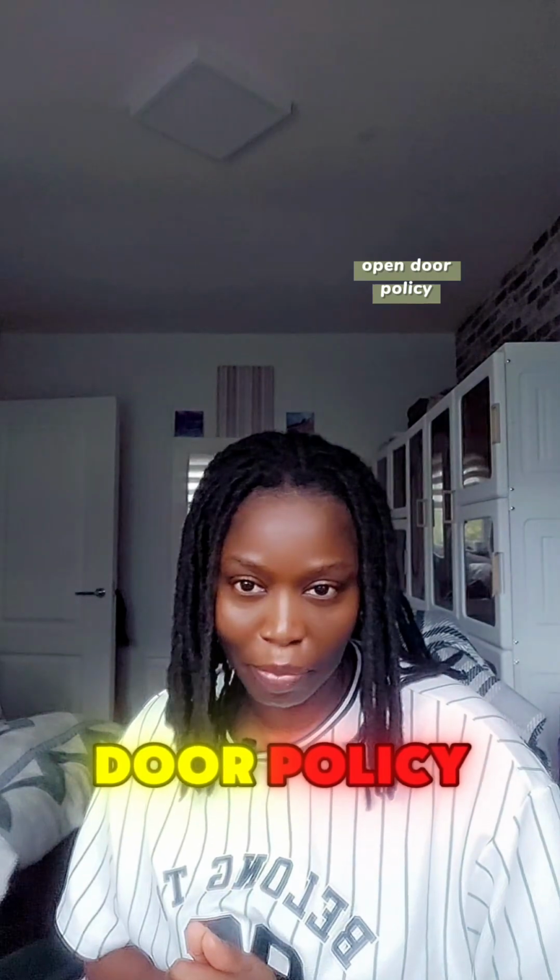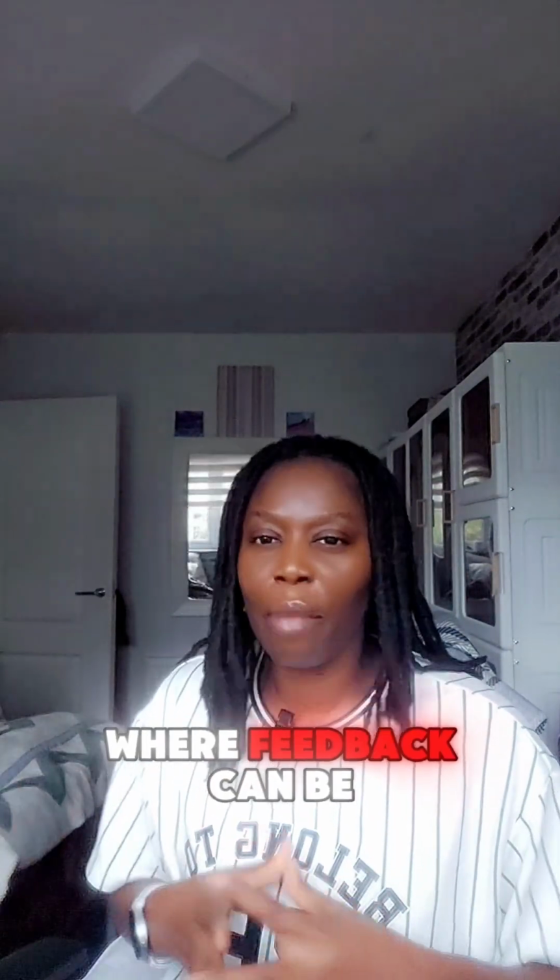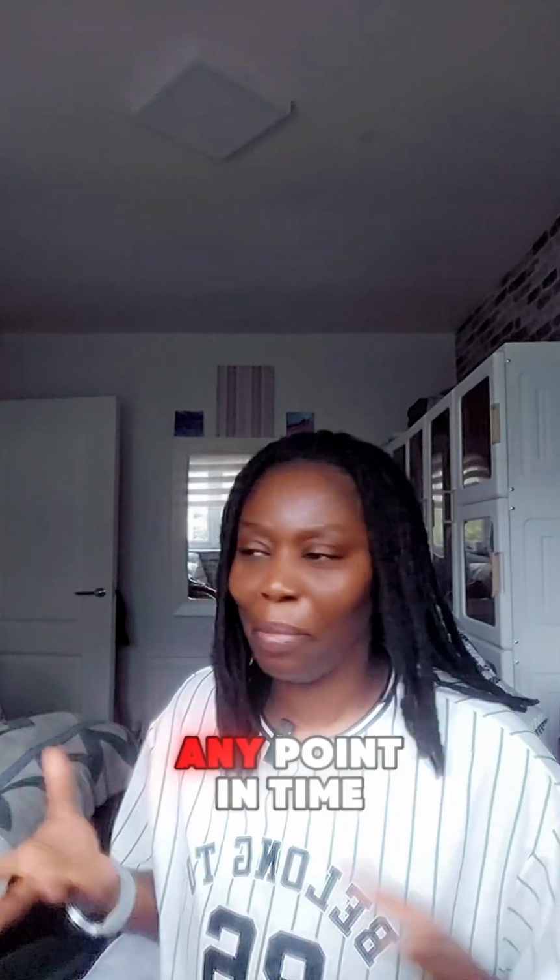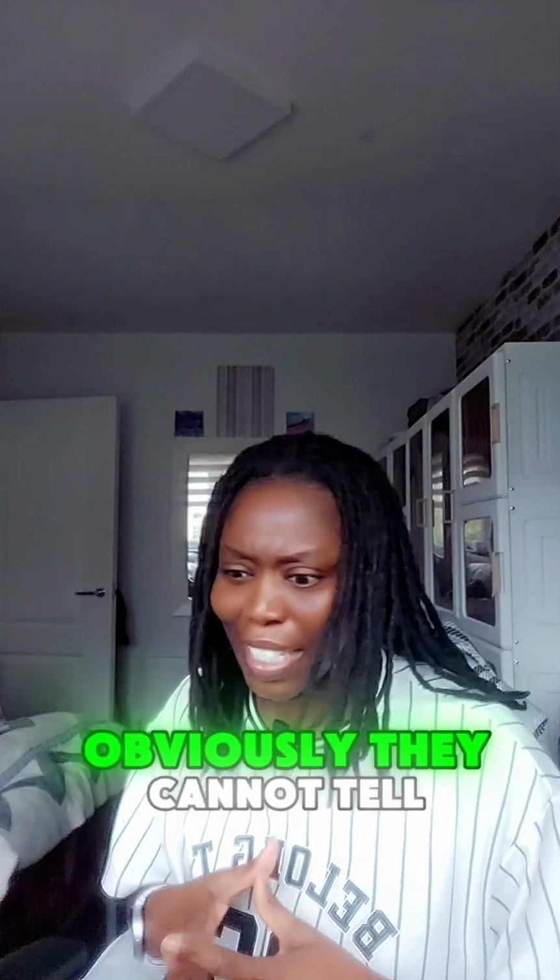The next one is the open door policy. The way this one works is that leaders create a culture where feedback can be provided informally at any point in time. I said formally, but I meant informally, because if you make it formal, obviously they cannot tell you what they are feeling. This encourages transparency and a no-surprise approach.